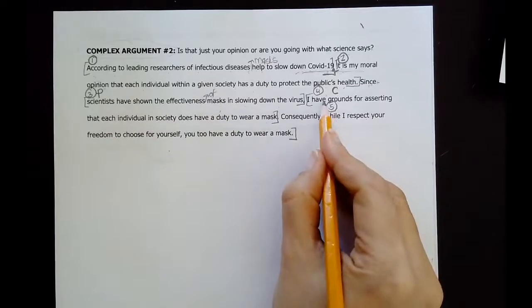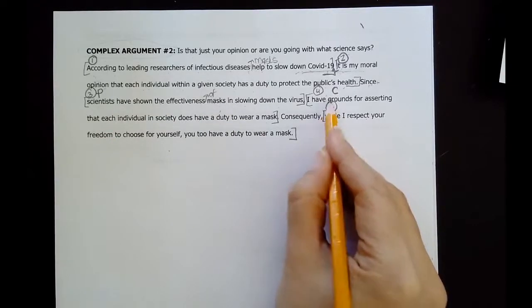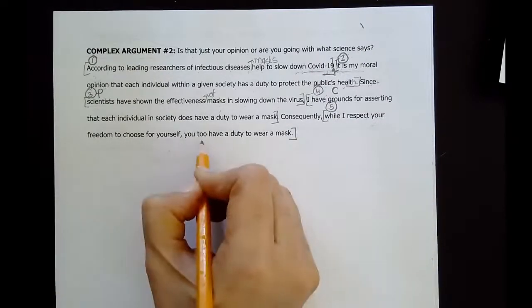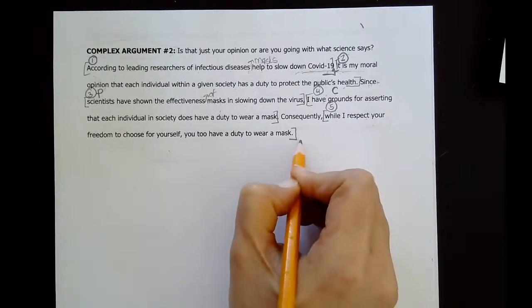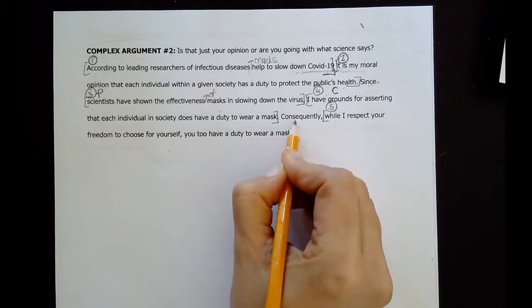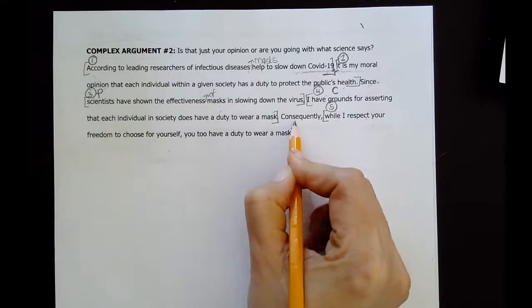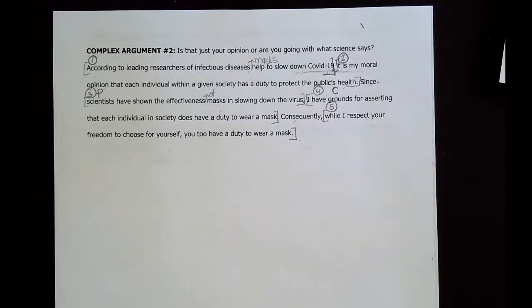Now, that's not the end of the argument. They go on after stating this conclusion to say, while I respect your freedom to choose for yourself, you too have a duty to wear a mask. Well, "consequently" sounds like a conclusion indicator. Let me go look at my list of premise and conclusion indicators that I've started for myself.